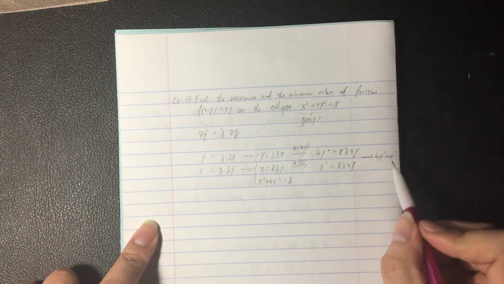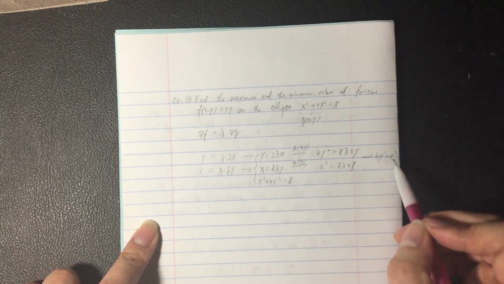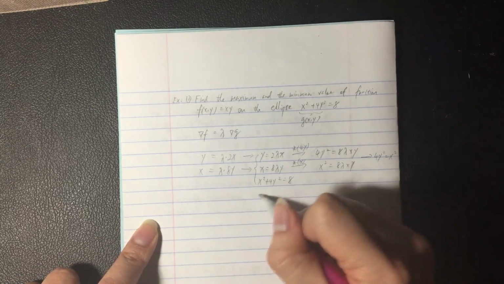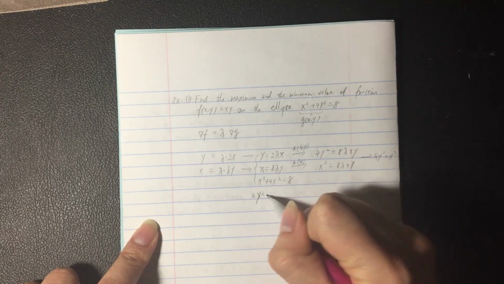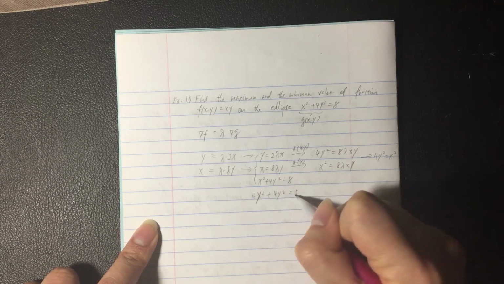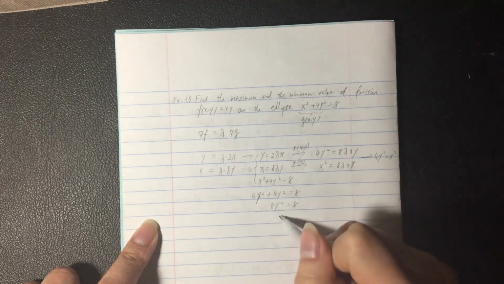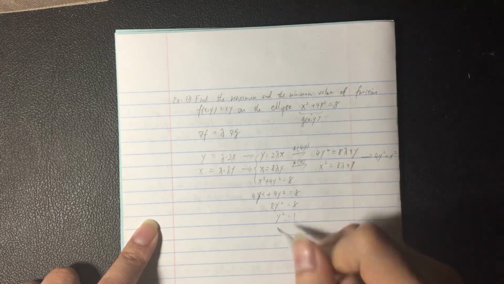Then I can substitute x squared into the last equation. So I have x squared equal to 4y squared, so 4y squared plus 4y squared equal to 8, which means 8y squared equal to 8. If I divide both sides by 8, y squared is 1.